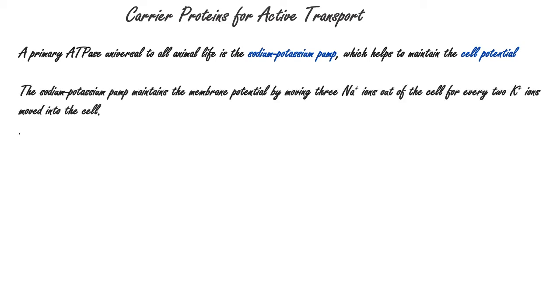The sodium potassium pump maintains the membrane potential by moving 3 sodium ions out of the cell for every 2 potassium ions moved into the cell.